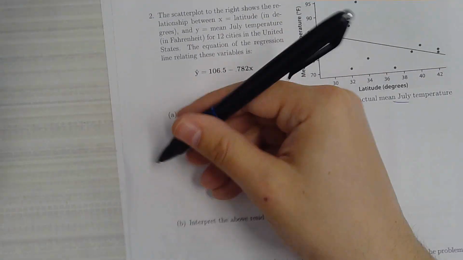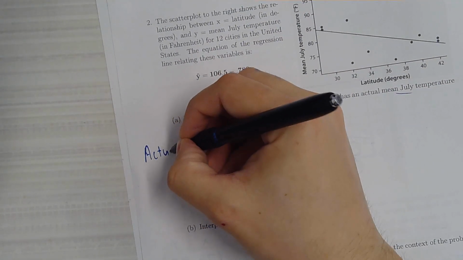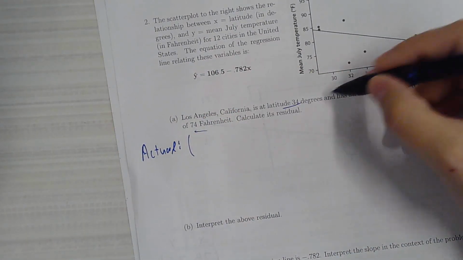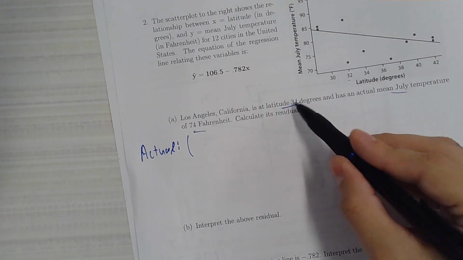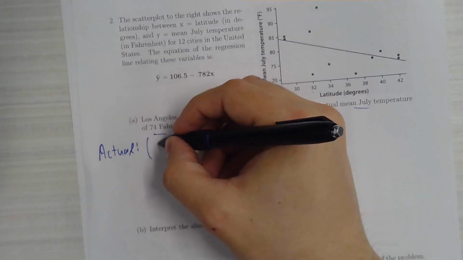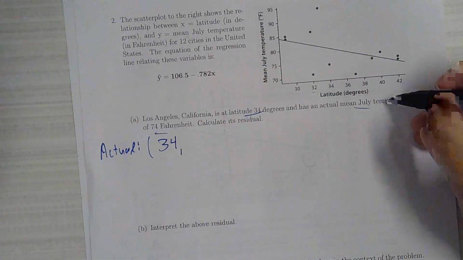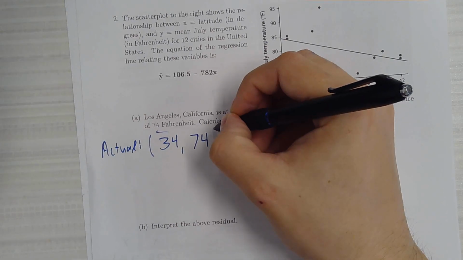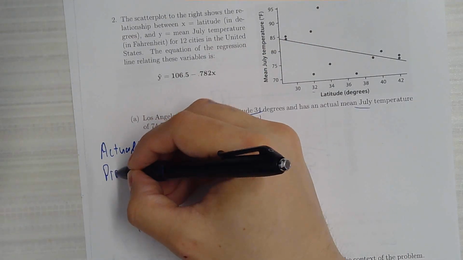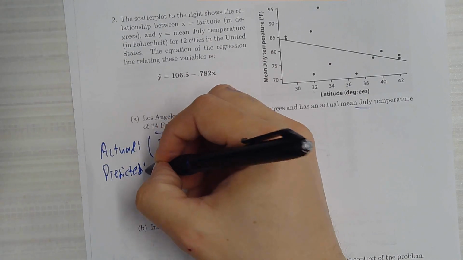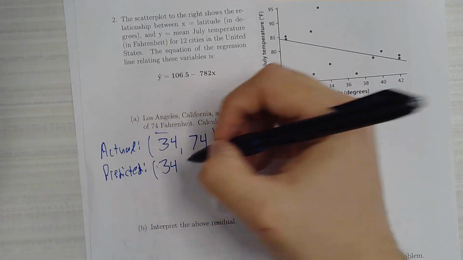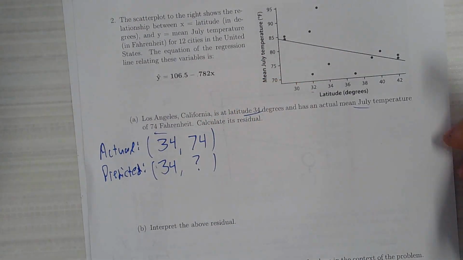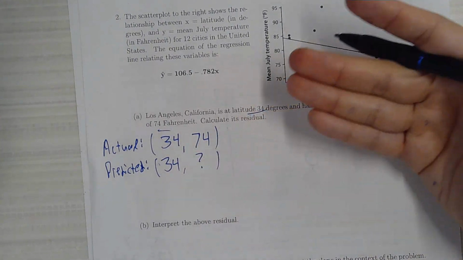Okay, so we already have an actual data point. That actual point is going to be what? What goes in the x? That's going to be on the x-axis, so latitude, so this is an actual of 34. And then the temperature is what actually happened, a 74-degree temperature. Okay? And so what I'm looking for is what the predicted temperature would be at 34 degrees latitude. So that's what we're looking for. And then the difference between this and this would be the residual.